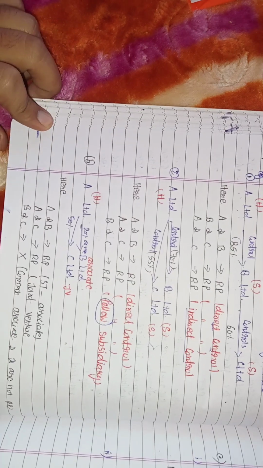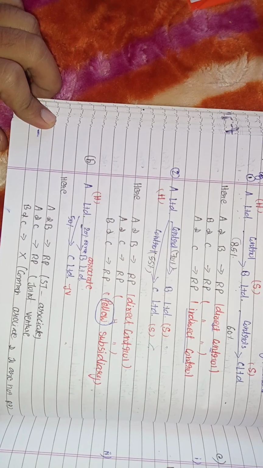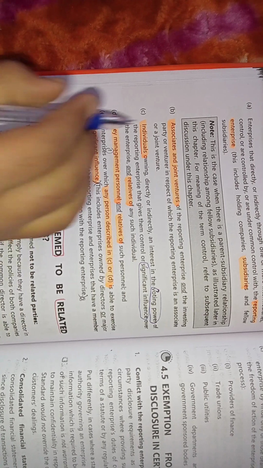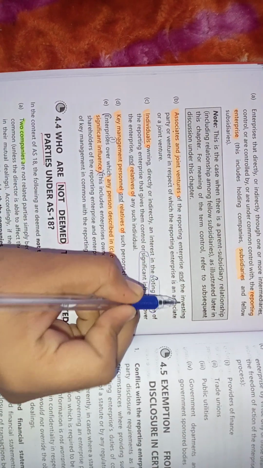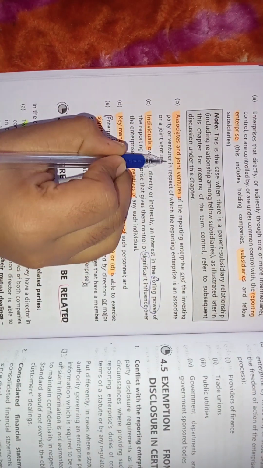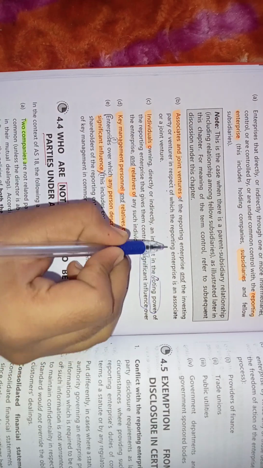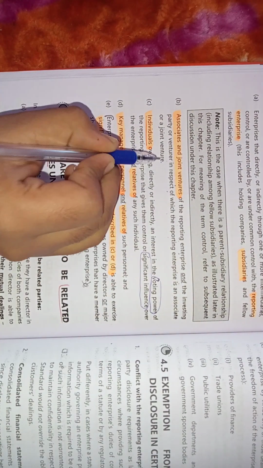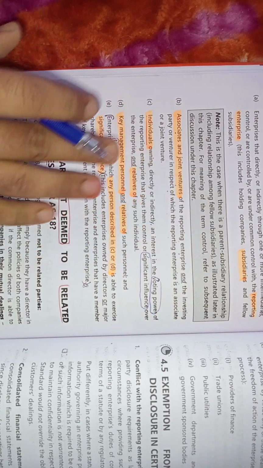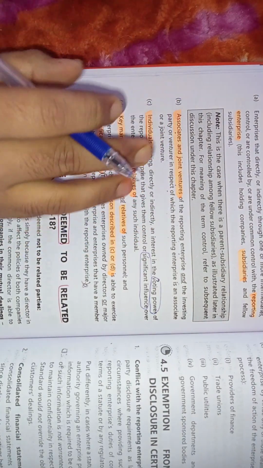Now we will discuss point B. In point B, it is written that associates and joint ventures of the reporting enterprise, and the investing party or venturer in respect of which the reporting enterprise is an associate or a joint venture, will be related parties. Now let's understand this with an example.